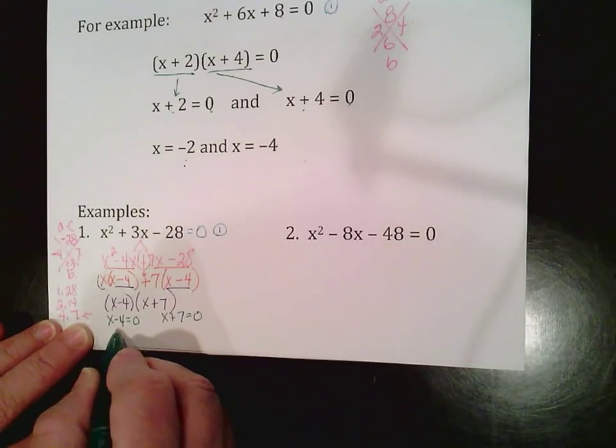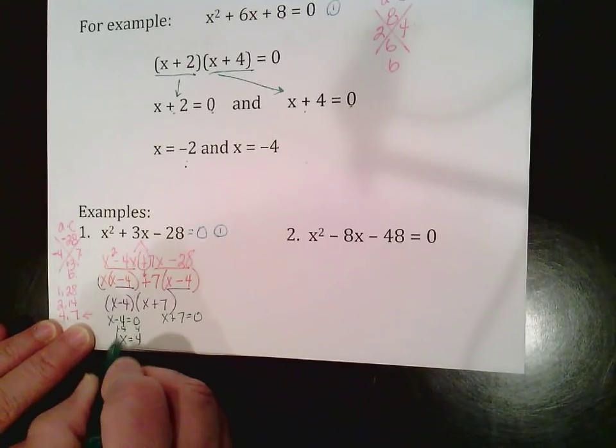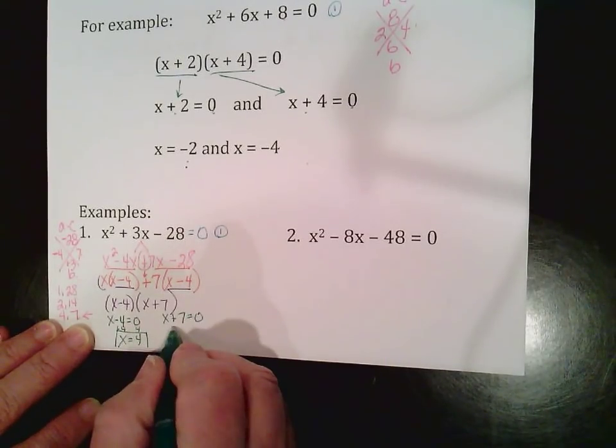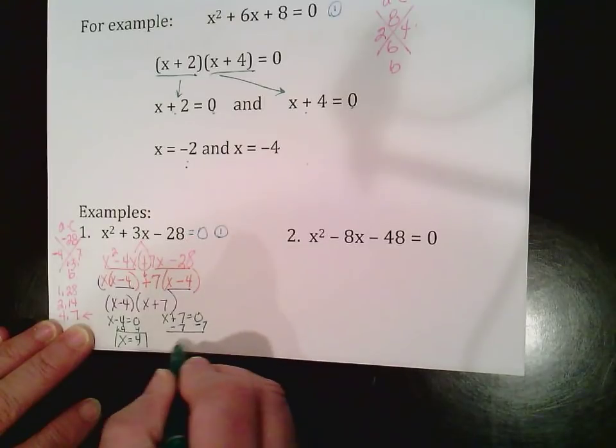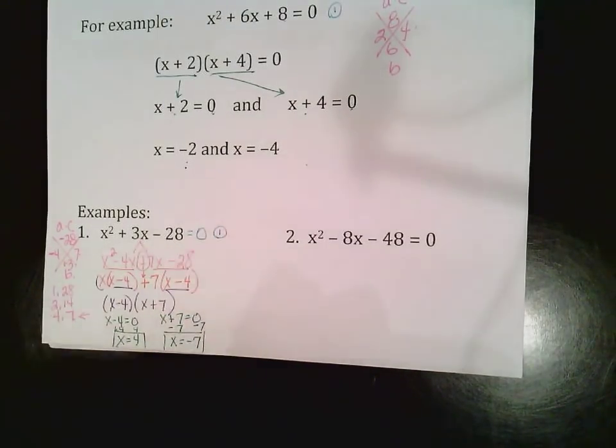To get x by itself, I would add 4 to both sides. So my x is a positive 4. That's one solution. On this one, I would subtract 7 from both sides. So my x is negative 7. That's another solution. And I'm all finished.